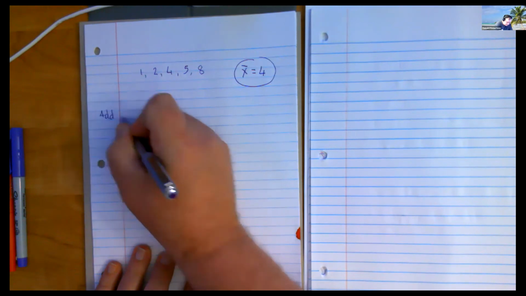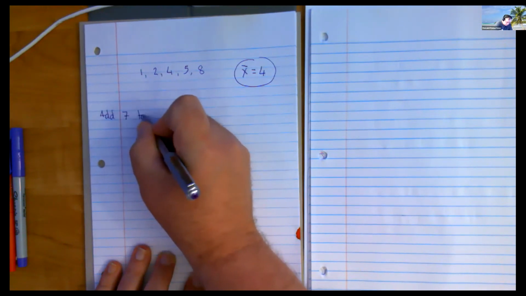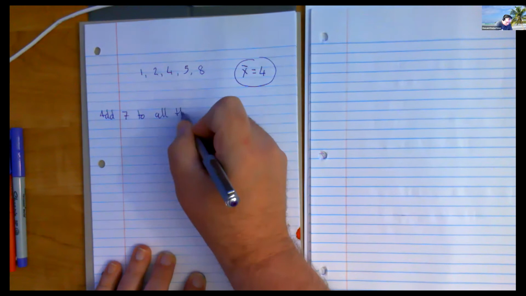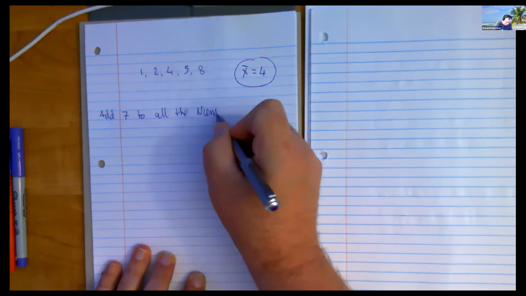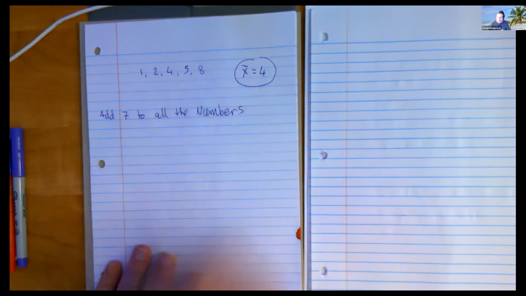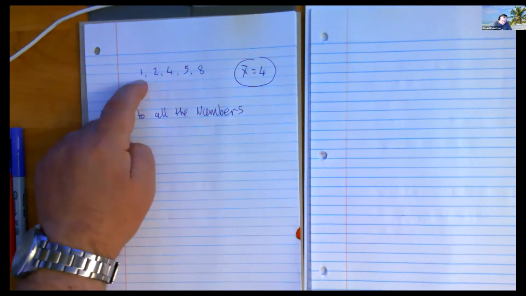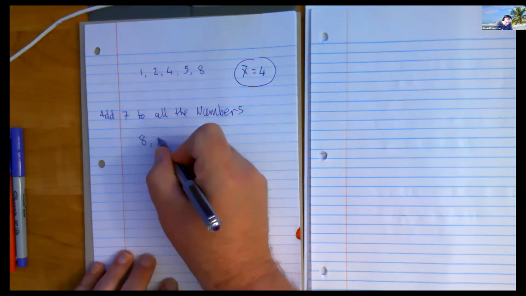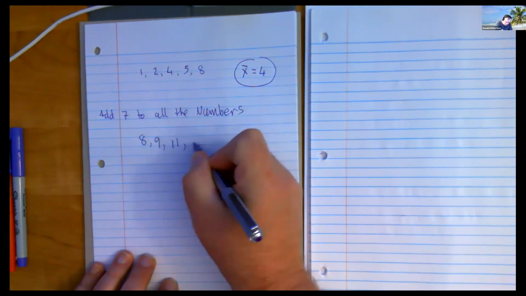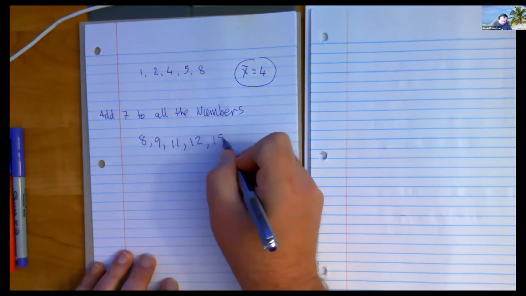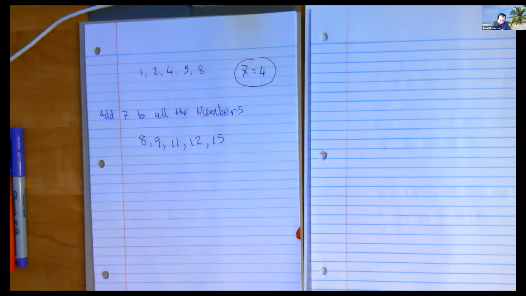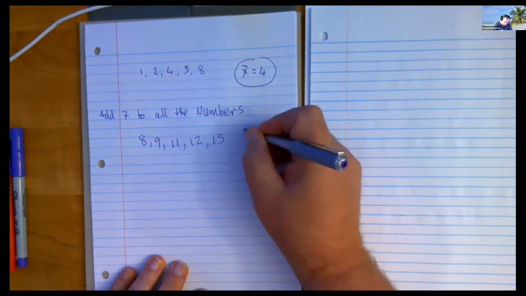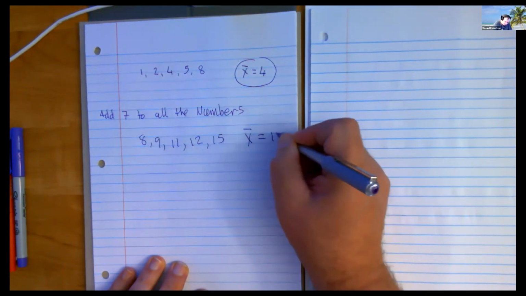Suppose I add 7 to all the numbers. So instead of that being 1, it's now 8. And that guy is 9. And that guy's 11. And that guy's 12. And that guy's 15, right? That's what I've done. If I calculated the mean of that, I know what the answer is.